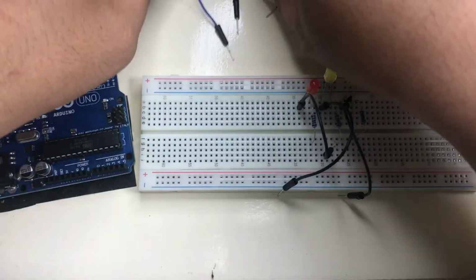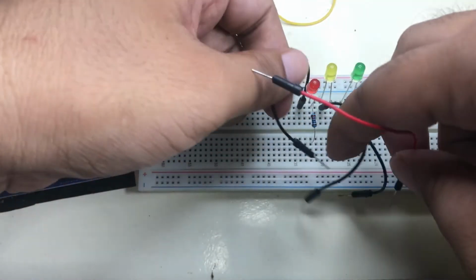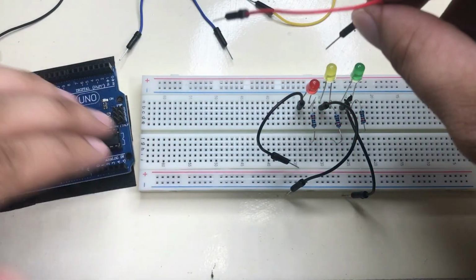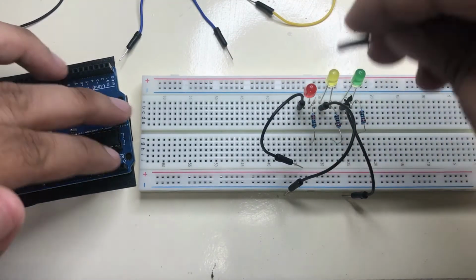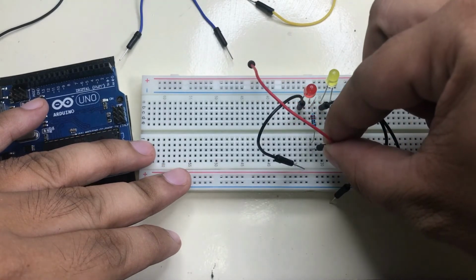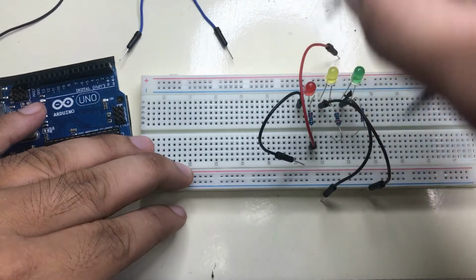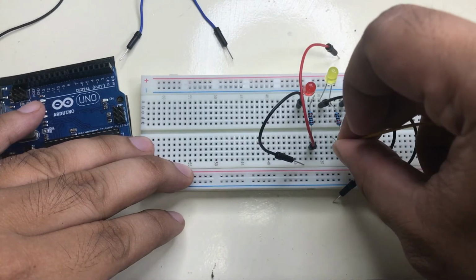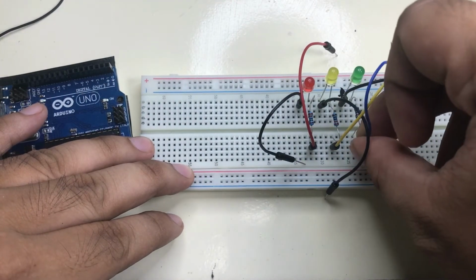Ground in here. Now let's connect the connecting wires for the digital pins. So I have red and yellow connecting wire, but I don't have a green color. So I use blue for the green color. Let's connect this one to the other side of the resistor. As you can see, that's for the red, and for the yellow, other side of the resistor, yellow, and for the green, let's use this blue wire.